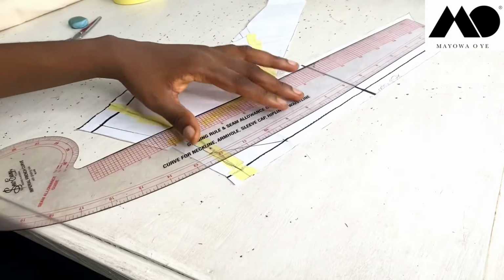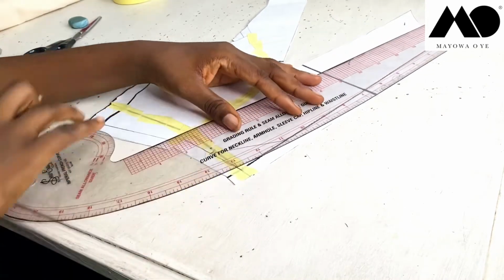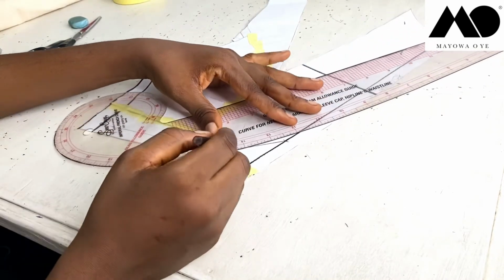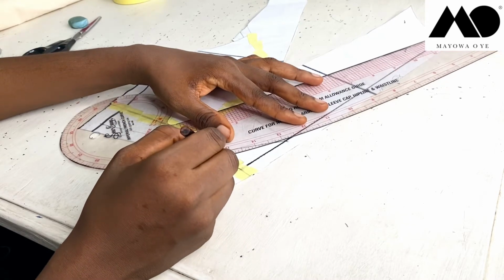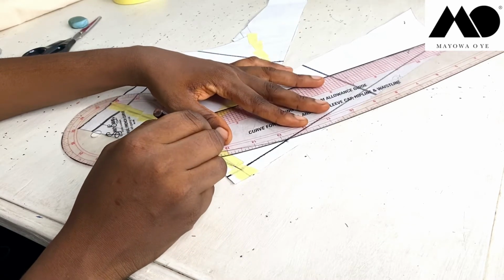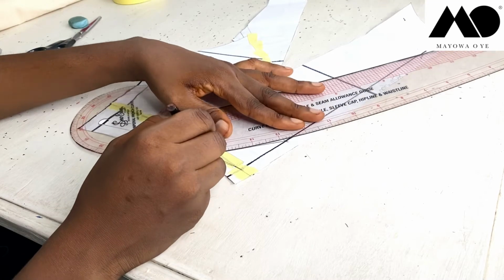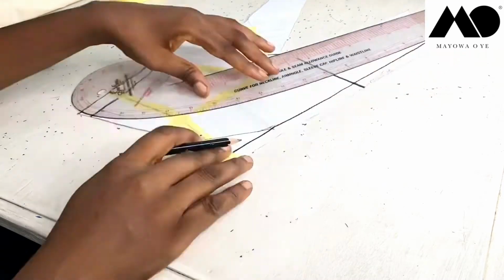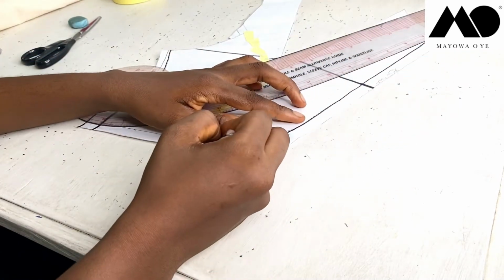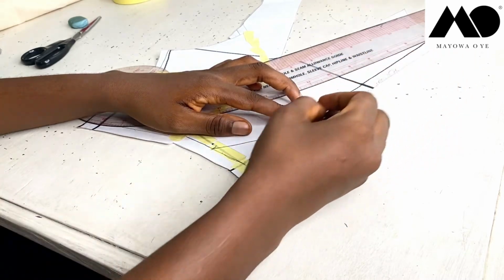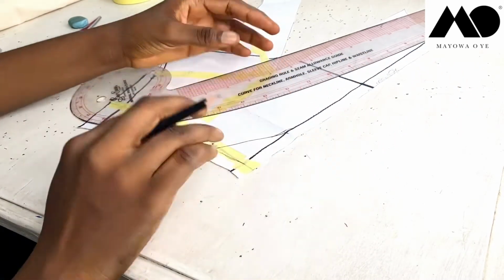So just so you don't have a sharp point at that point, I'm going to use my French curve to blend the line. You can now add allowance, that is the half inch you have been adding from here, you add it back here.